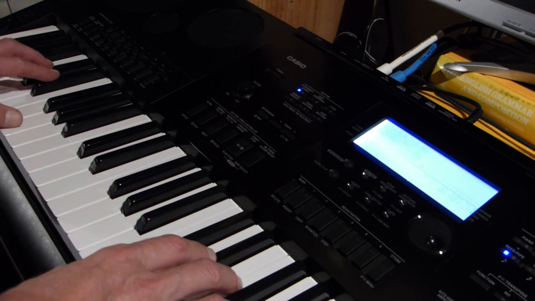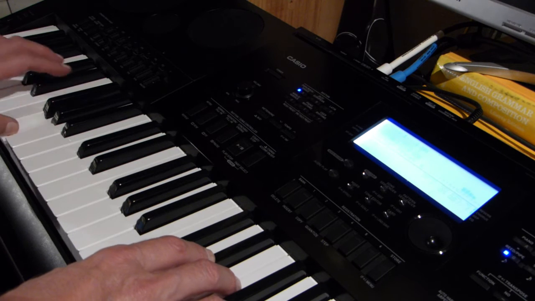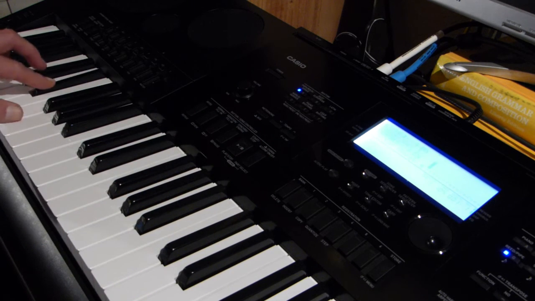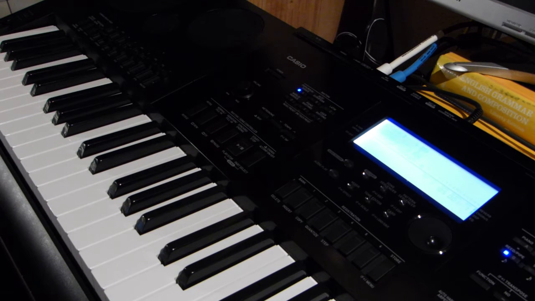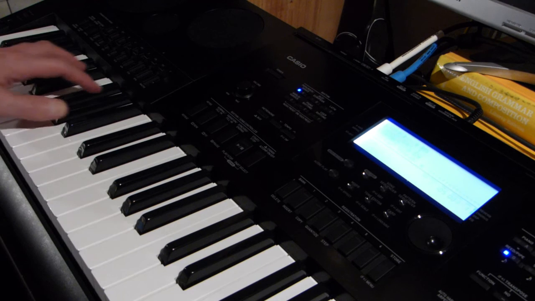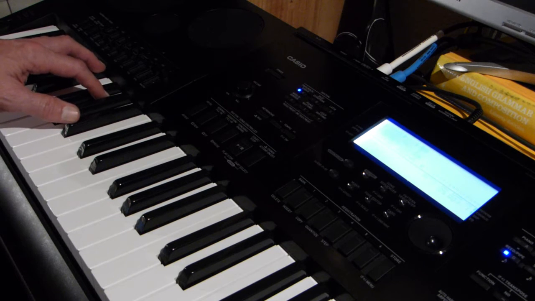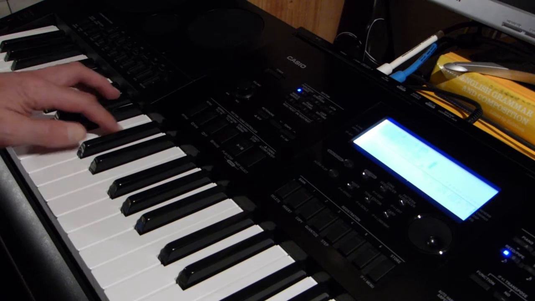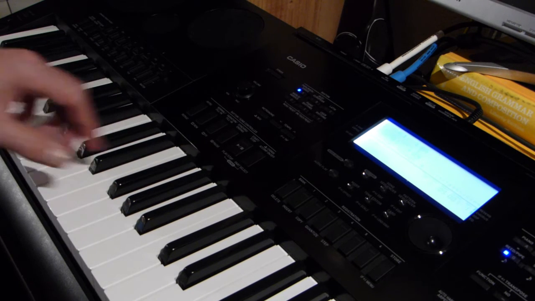Now, if I play the tenor sax down here, that's out of the tenor sax range. So if I'm playing a full keyboard and I'm trying to chord with the tenor sax, of course it sounds like crap.